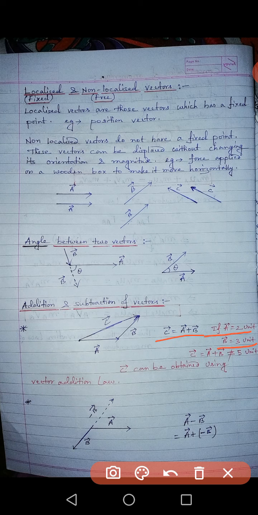Okay, addition I already told you, then subtraction. So subtraction means, suppose in the figure here I have drawn vector A and vector B. Now you are asked to draw vector A minus B. If you are asked to do A plus B, in that case what shall we do? We would have shifted this vector B somewhere here. Okay, so A, B, and their resultant will be this one, C. This will be the resultant.